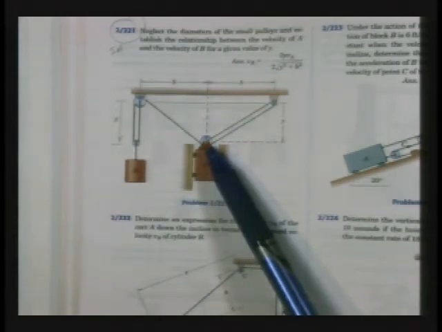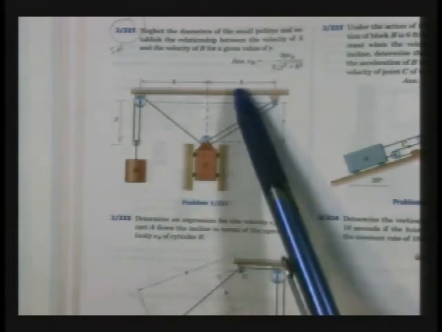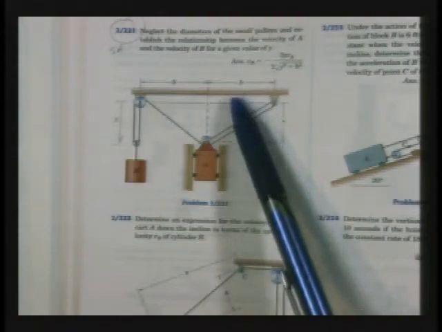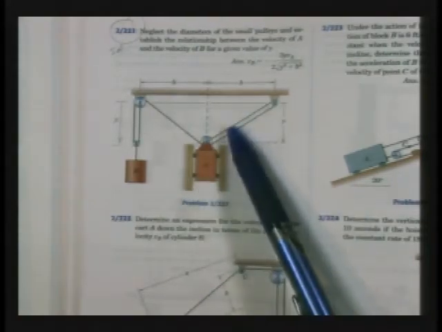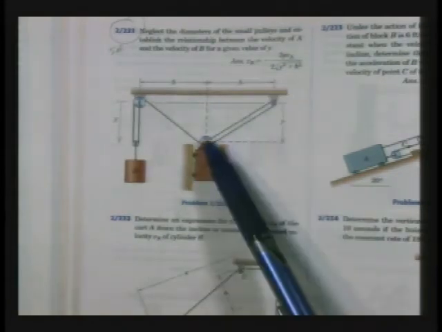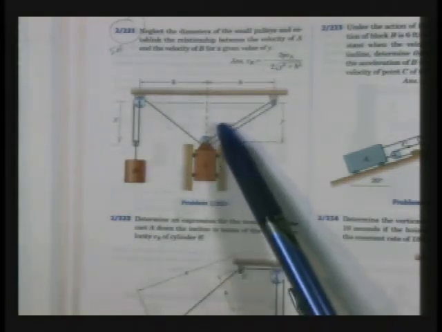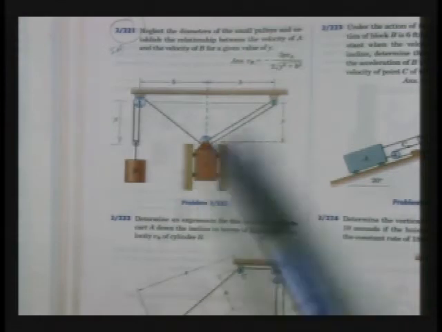A Pythagorean relationship relating y and b, defined here in the book, to the length of those cables. So the length that you see across here in the diagonal is going to be the square root of y squared plus b squared.